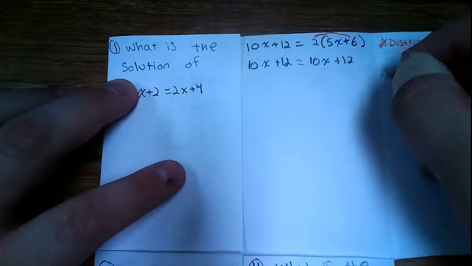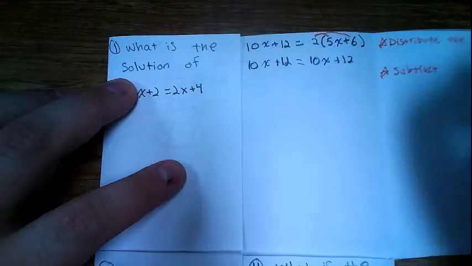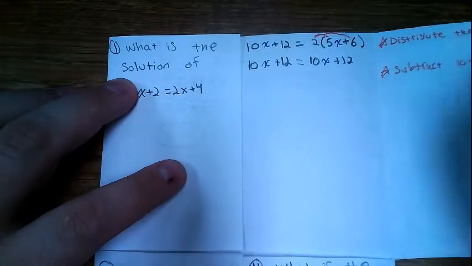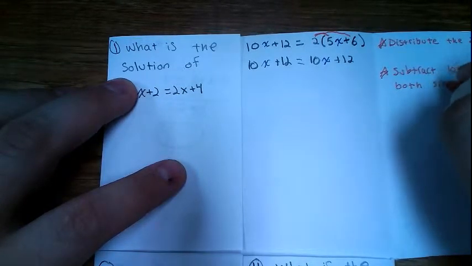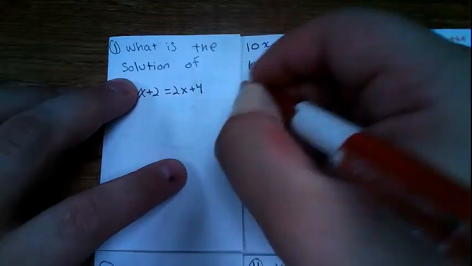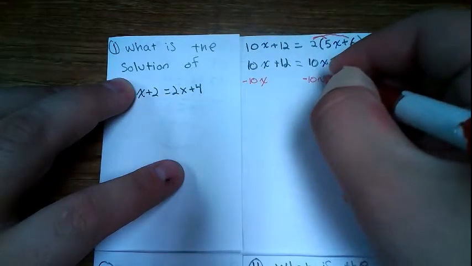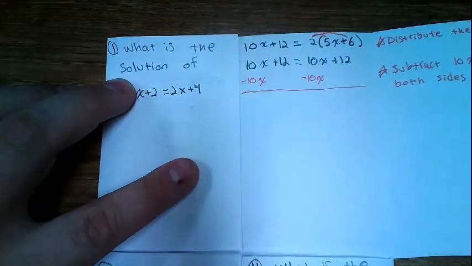So my step is going to be to subtract 10x from both sides. So I subtract 10x, subtract 10x. Let's see what I have there.